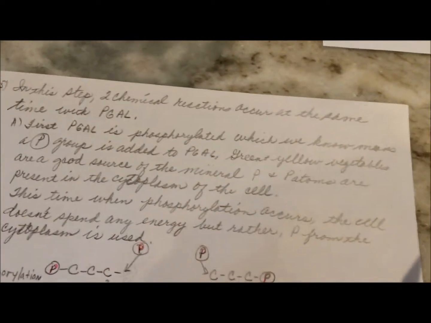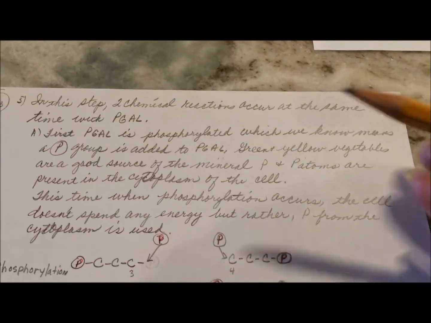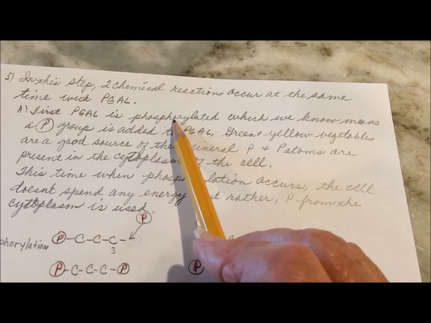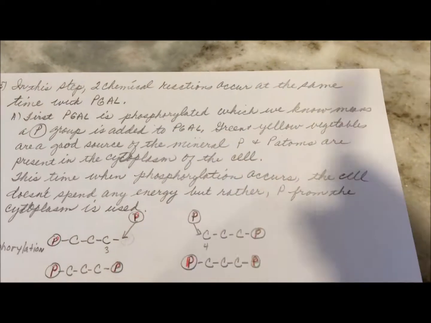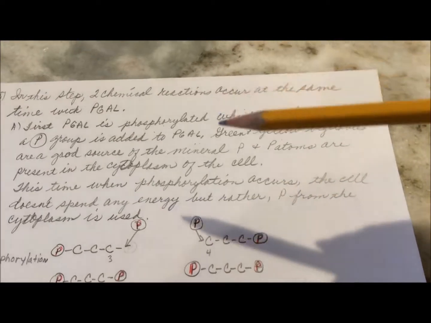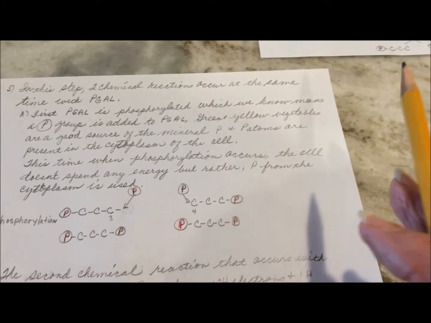Now in step 5 of glycolysis, 2 chemical reactions occur at the same time, but we're going to diagram them separately. First, PGAL is phosphorylated, which, as we know, means we're going to add phosphate to PGAL. But the cell doesn't have to spend any more energy to do this.